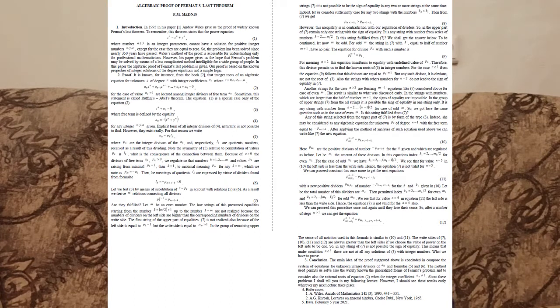Let m be an even number. The lower strings of this presumed equation, starting from the number k equal to m over 2 plus 1 up to the number k equal to m, are not realized because the numbers of divisors on the left side are bigger than the corresponding numbers of divisors on the right side.